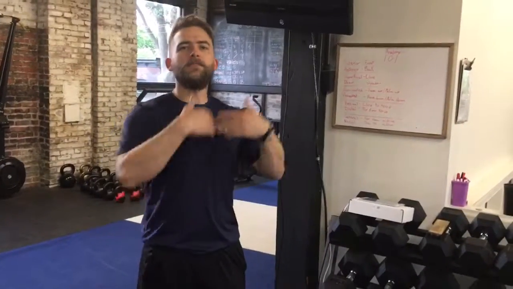So an example would be our rectus abdominis, which is our six-pack. And underneath that would be transverse abdominis. So transverse abdominis is like a corset that's underneath your abs. So that one is deeper, whereas the rectus abdominis, the six-pack, is more superficial. It's closer to the outside.